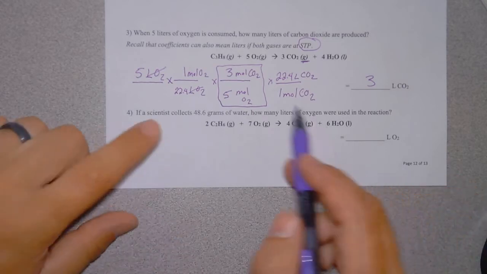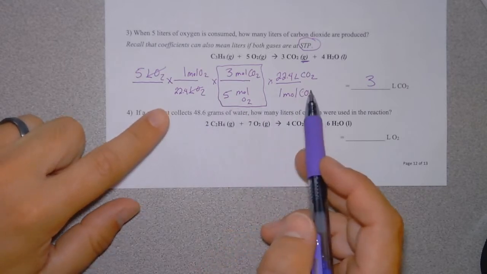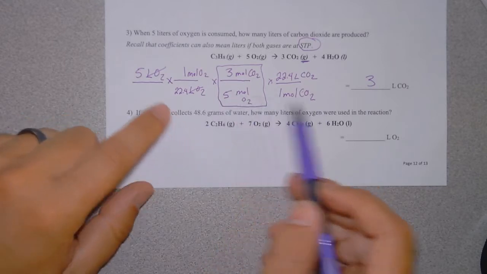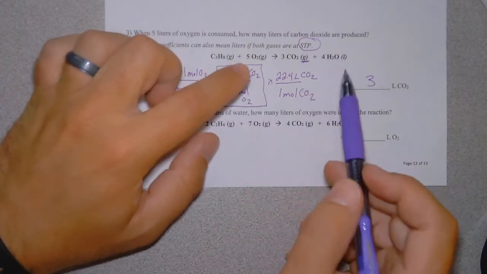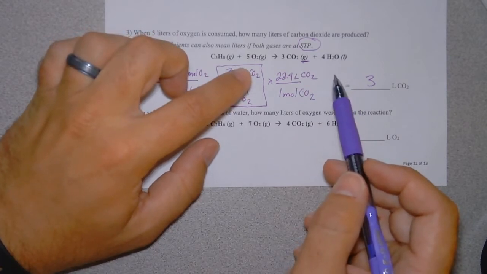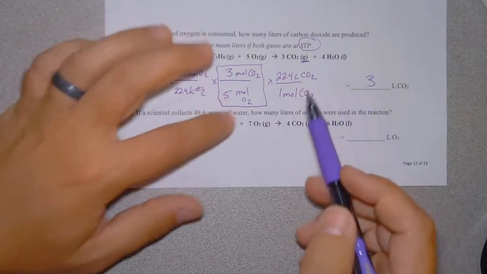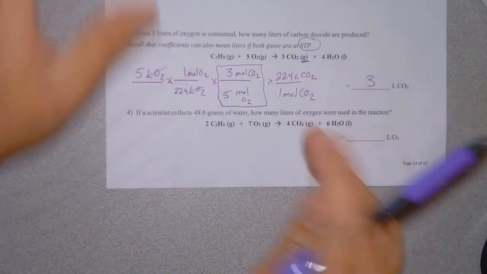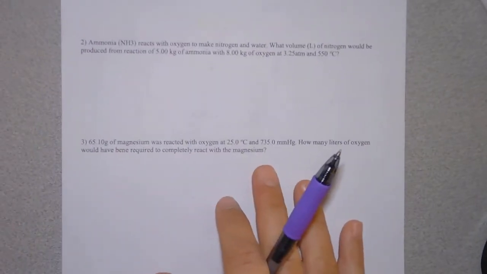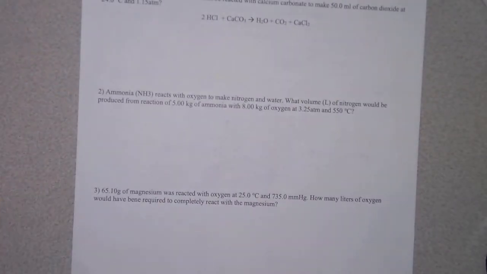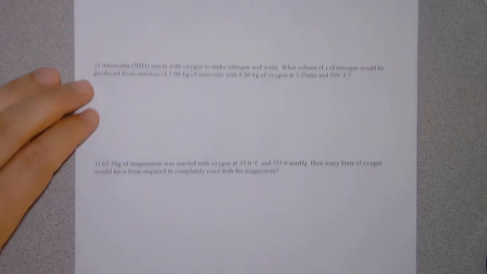Okay, so that's a review of stoichiometry. Once again, how do we know that we can go straight into stoichiometry? Because we're at STP. All right. That is all review, guys. We've done that before. Now comes the fun part. I know you're all waiting on it.